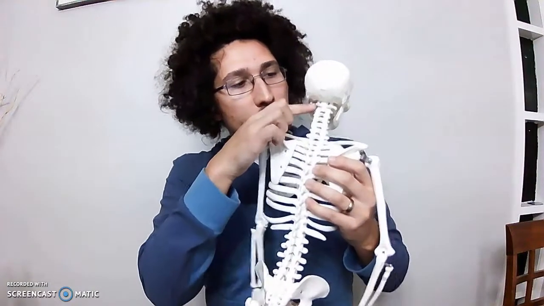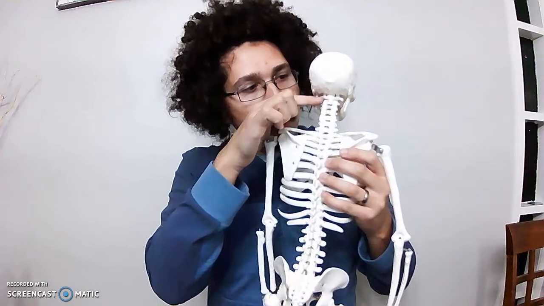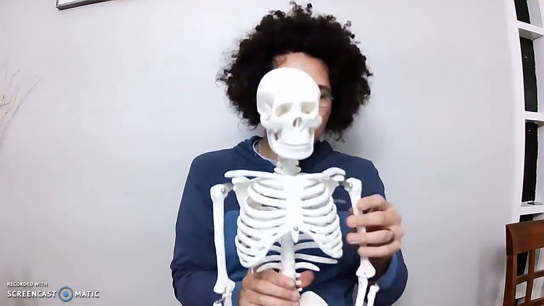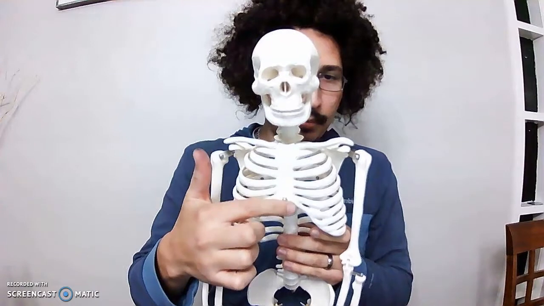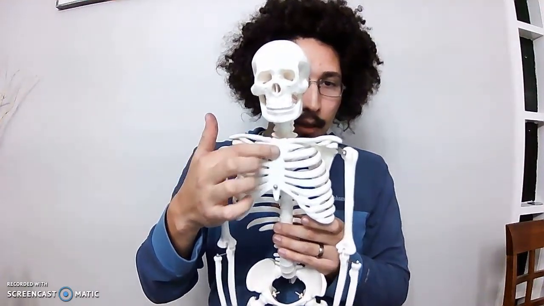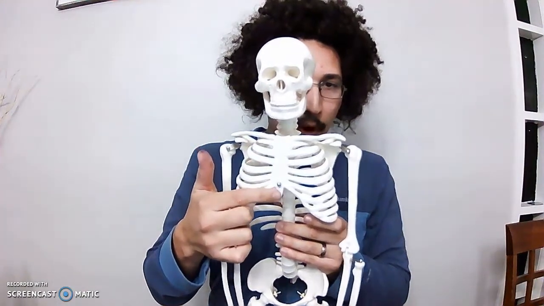The C1 right here, the cervical vertebra, is called the atlas. The C2 is the axis. Now let's move down to the thorax, and we can see the sternum. It's made up of 3 parts: the manubrium, the body, and the xiphoid process.